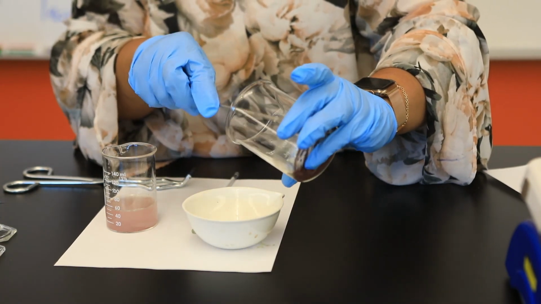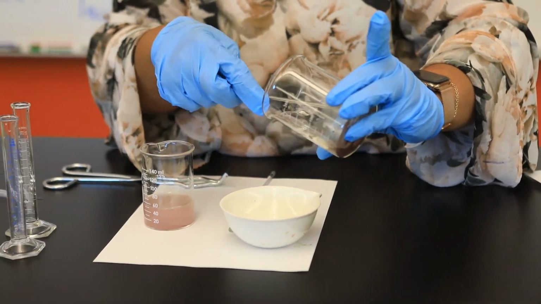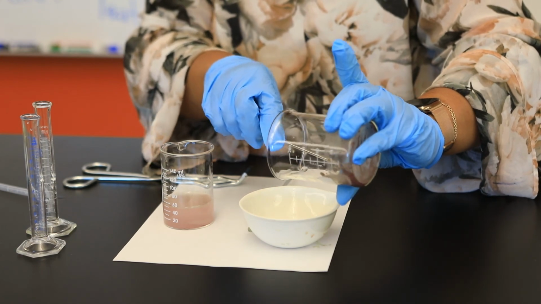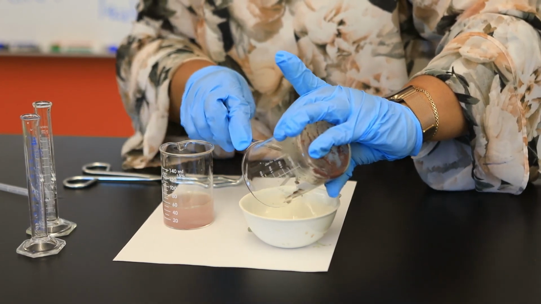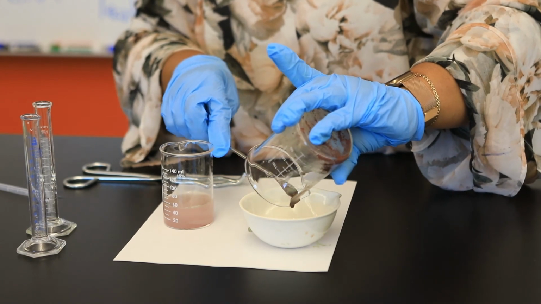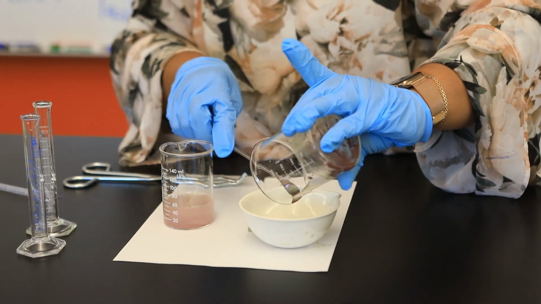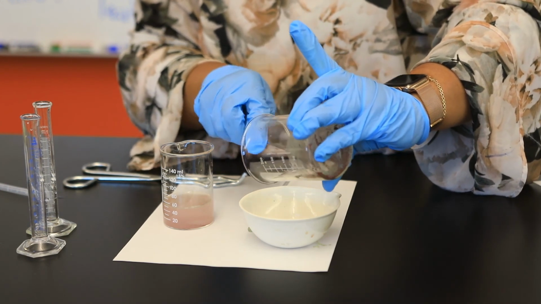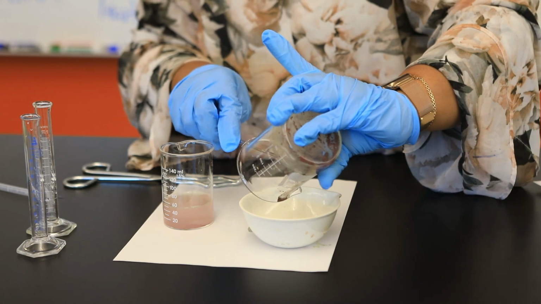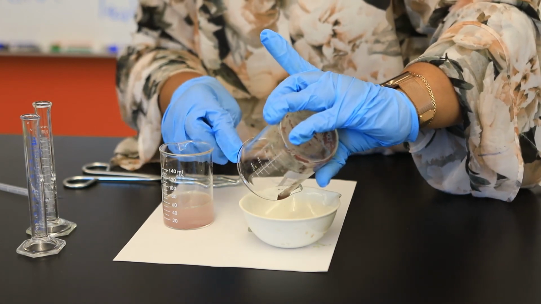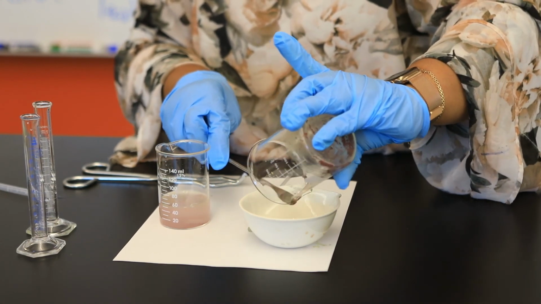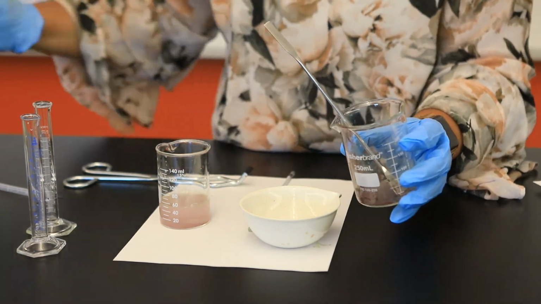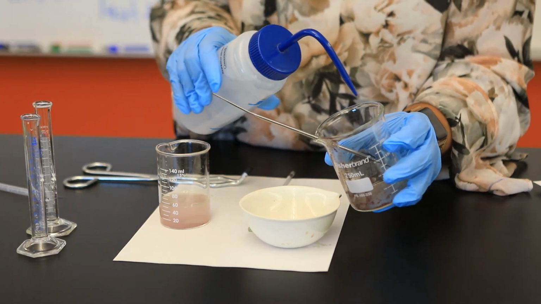And so using our wonderful spatula, I'm going to go ahead and transfer as much of the copper that I can without using water initially. To make sure that I remove all of our copper metal, I'm going to again use my wash bottle.